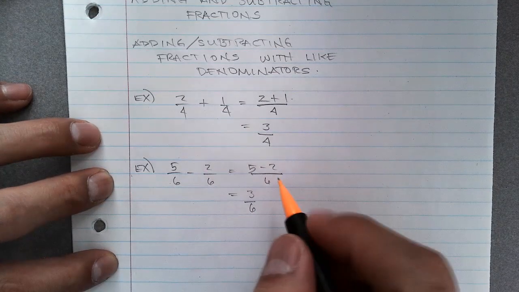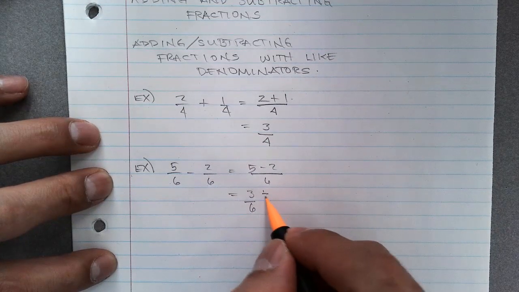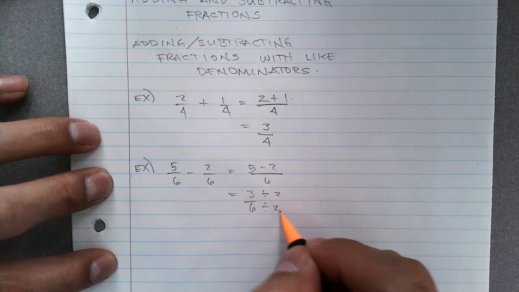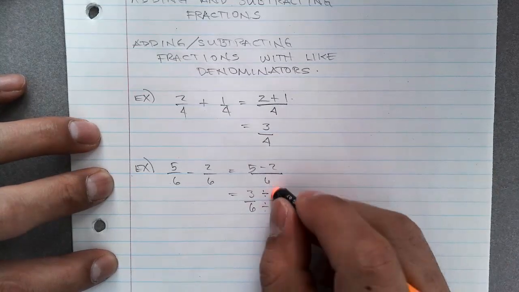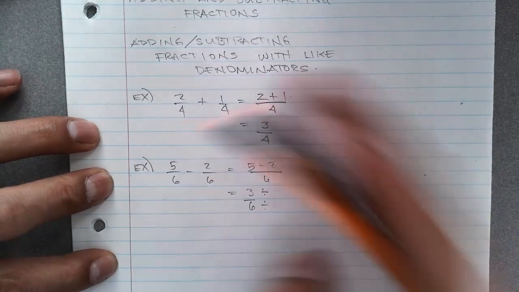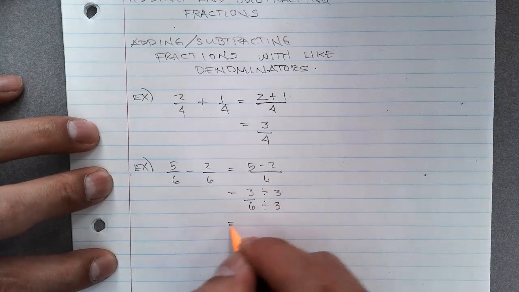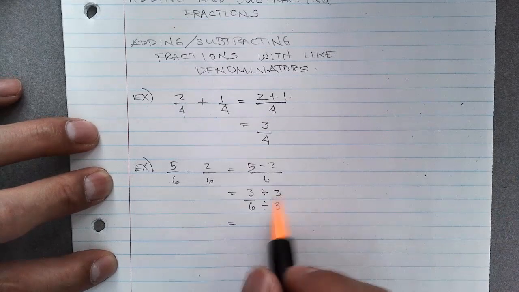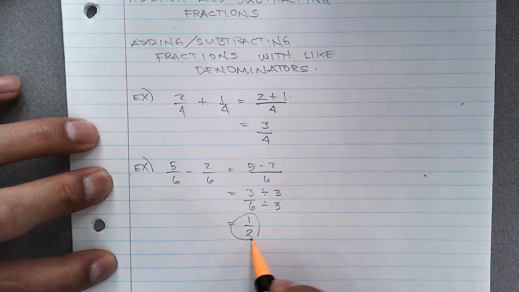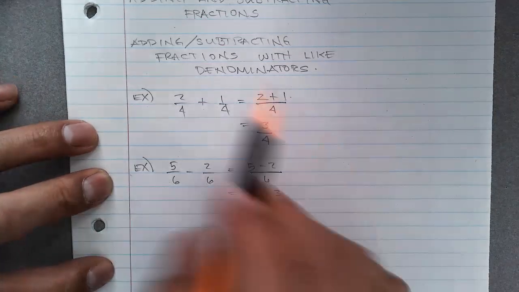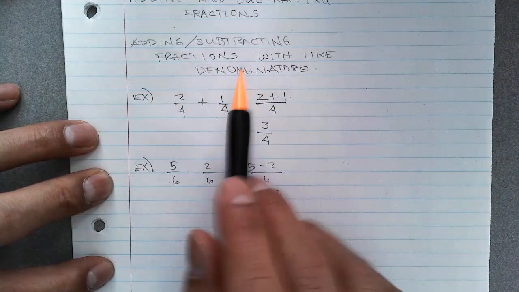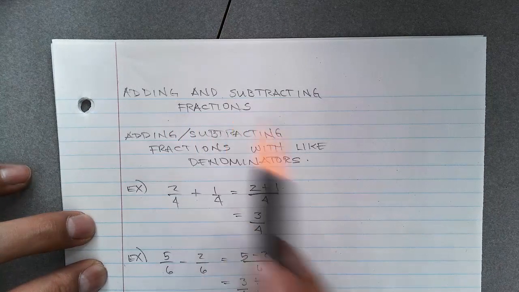And then later on in another video we will teach you how to reduce these, using greatest common factors between 3 and 6, which is 3. You can reduce this to 1/2. Okay, but for now our focus really is adding and subtracting fractions.